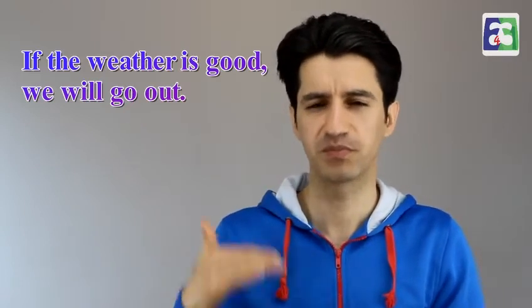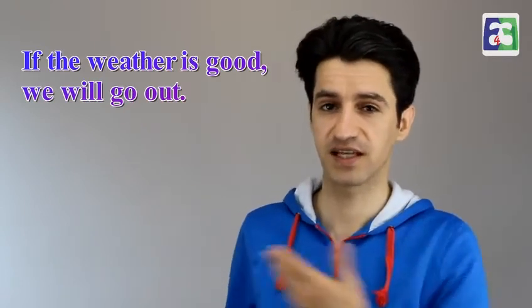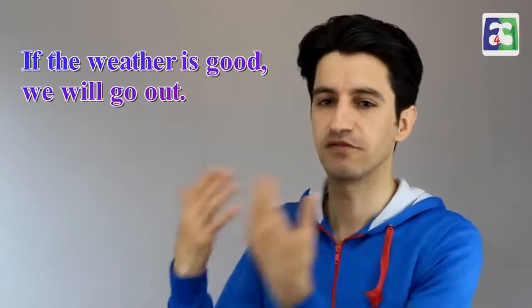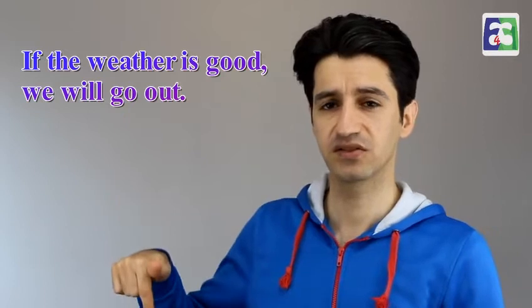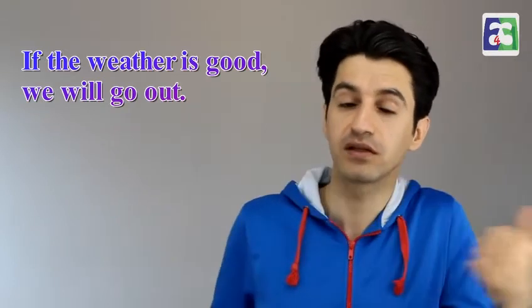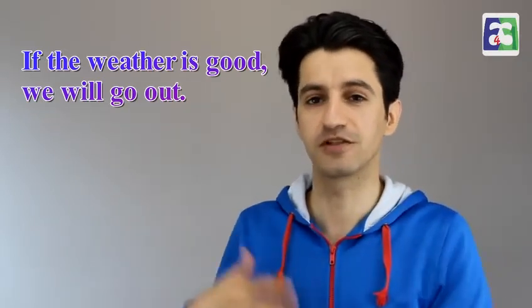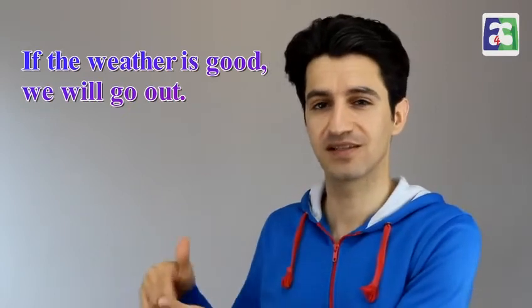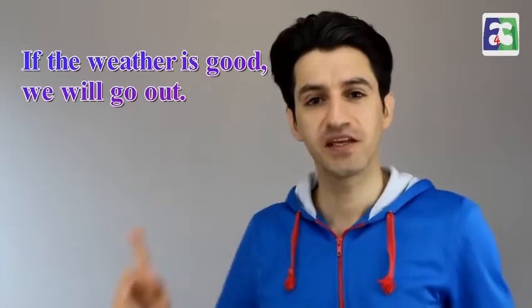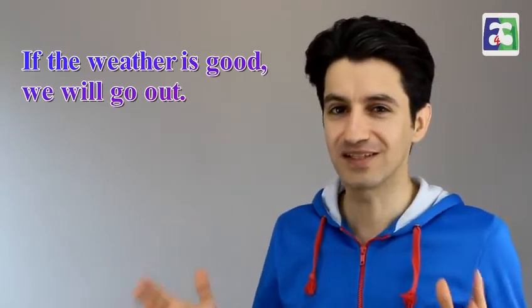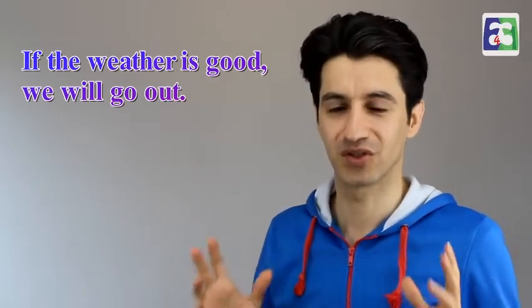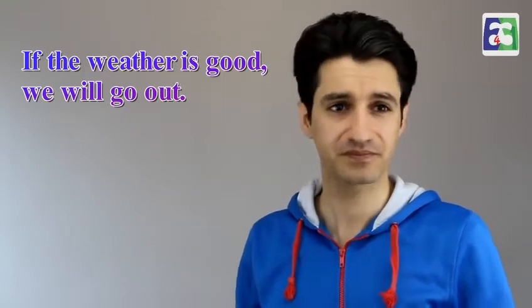So simple present for the first sentence, and the second sentence is always a future sentence. If the weather is good, the second sentence is we will go out. Will go is future. If is present. So if present, comma, future: this is type 1. This is when we talk about conditional sentences type 1.